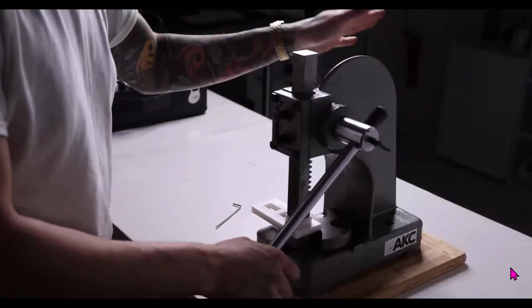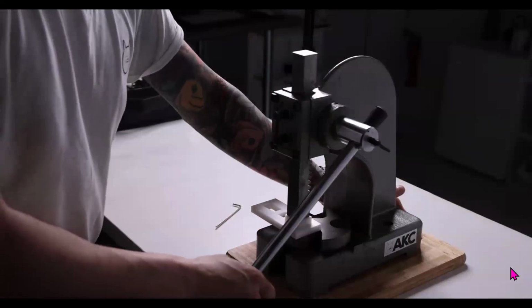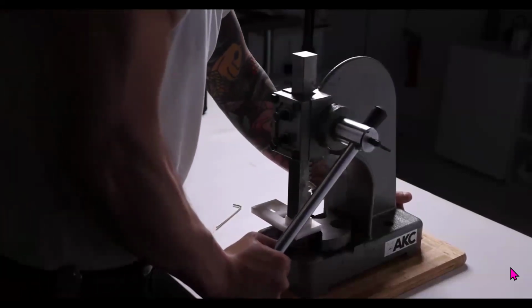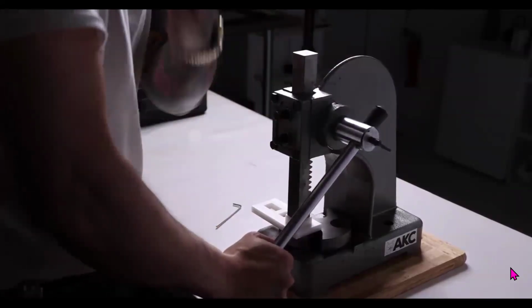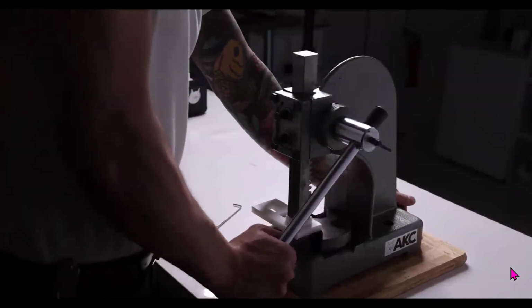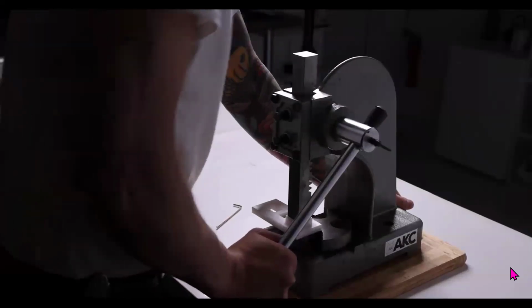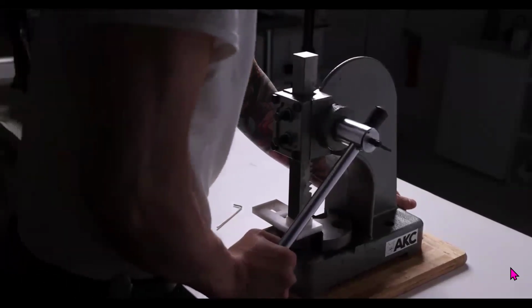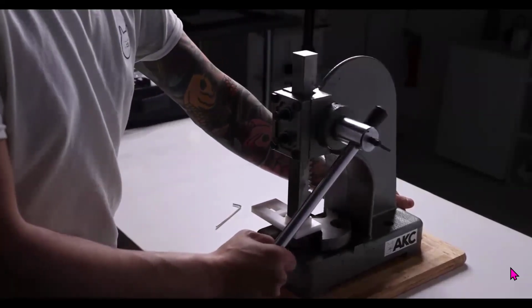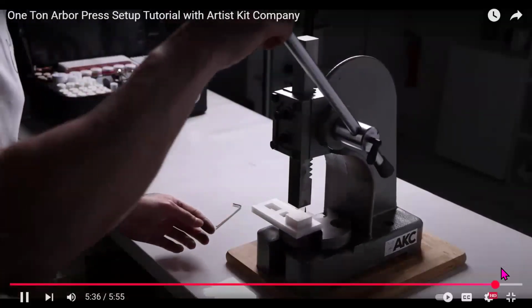The last and very important thing is both of your hands should always be doing something. So if you're pressing down and one of your hands is not doing something, that is a red flag. Now place your left hand on the ArborPress while you're leaning into the handlebar with your right hand. The goal here is using your body weight and not just your forearm.